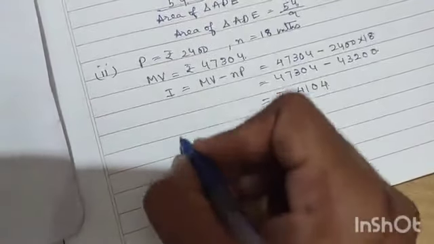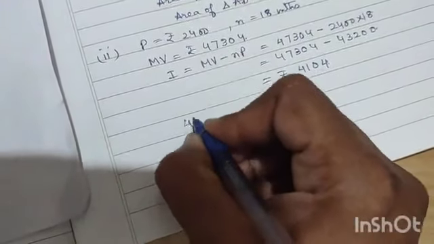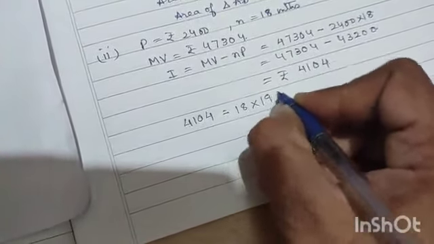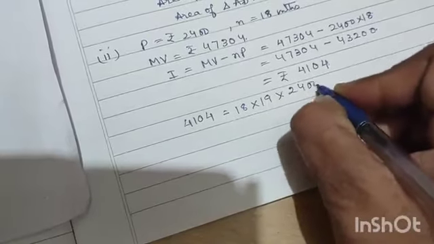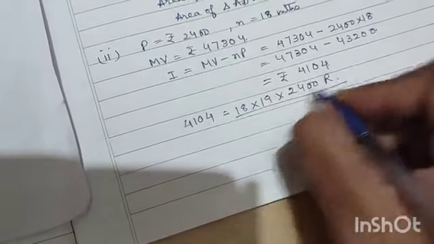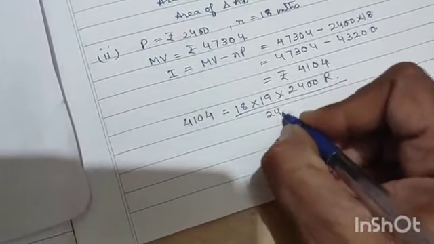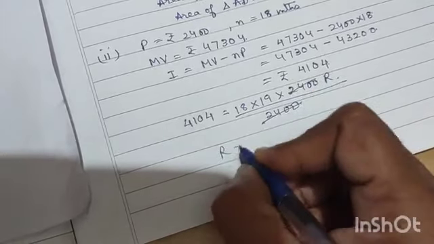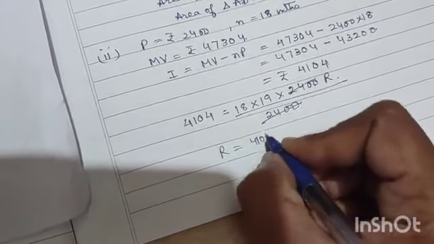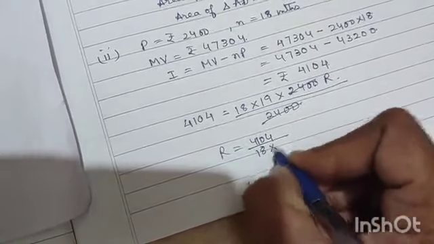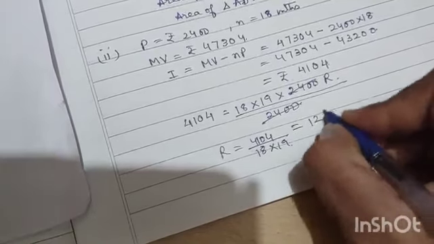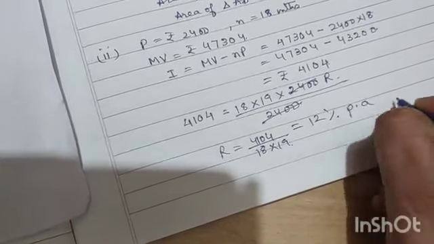So now using the formula of interest, we have I is equal to N into N plus 1 P R by 2400. So R is equal to 4104 by 18 into 19, which on simplifying we get 12% per annum as rate.